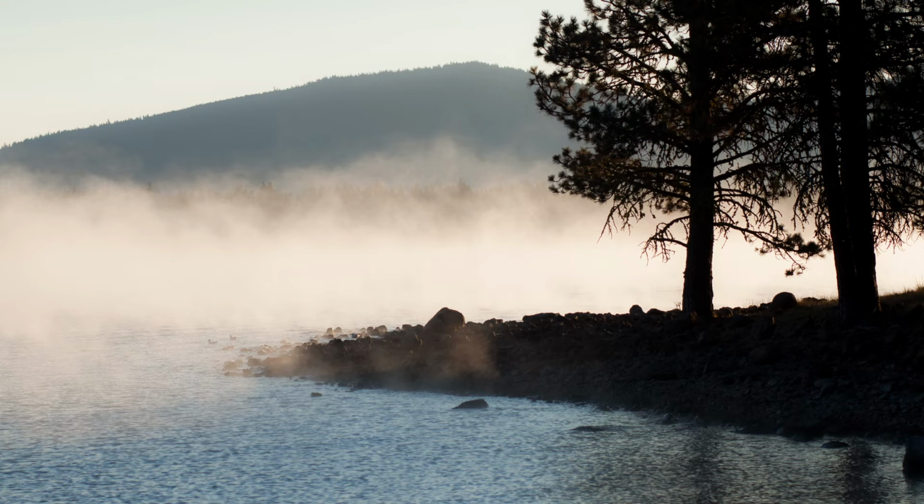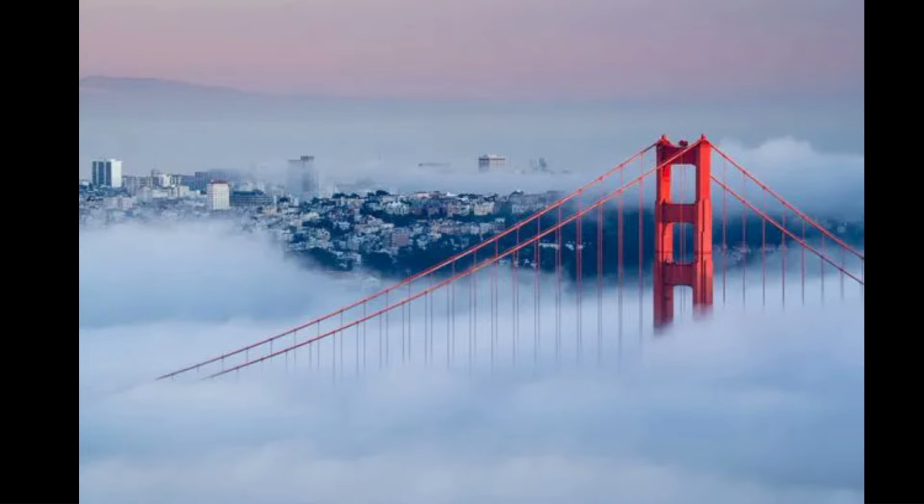And we also have a phenomenon known as advection fog. Advection fog is produced by the transport of warm, moist air over a colder surface, resulting in the cooling of the surface layers below their dew points, with the condensation taking place in the form of fog. It can also be produced if the cold air mass moves across the warm water surface.